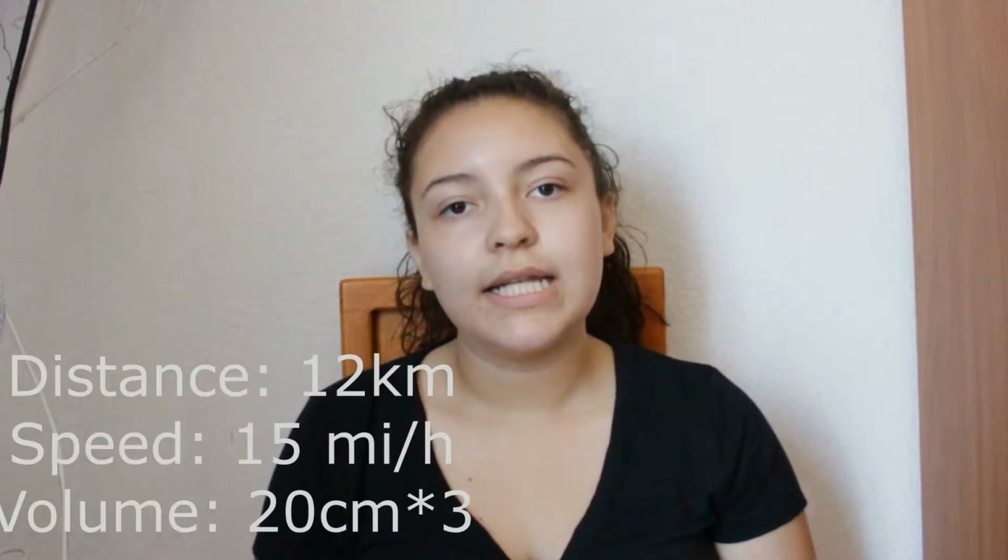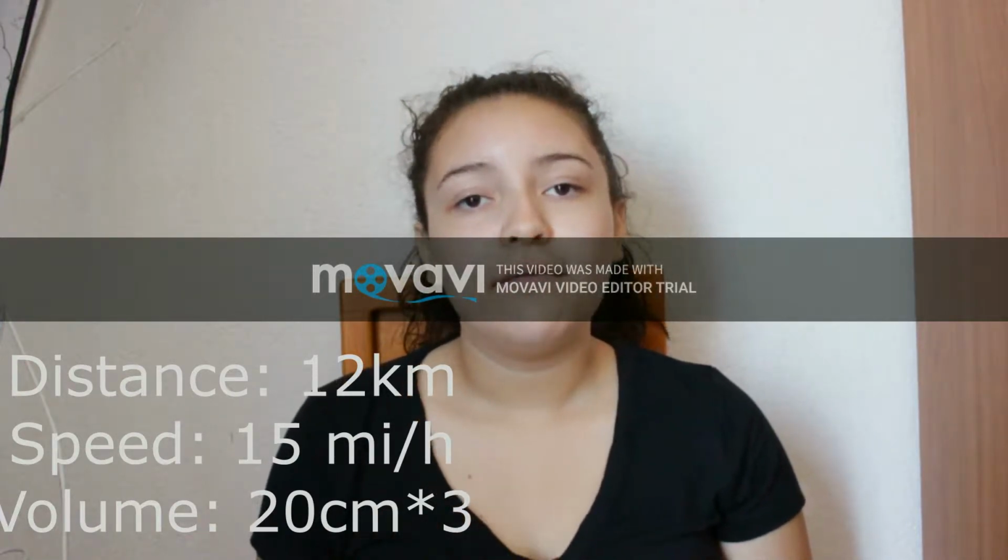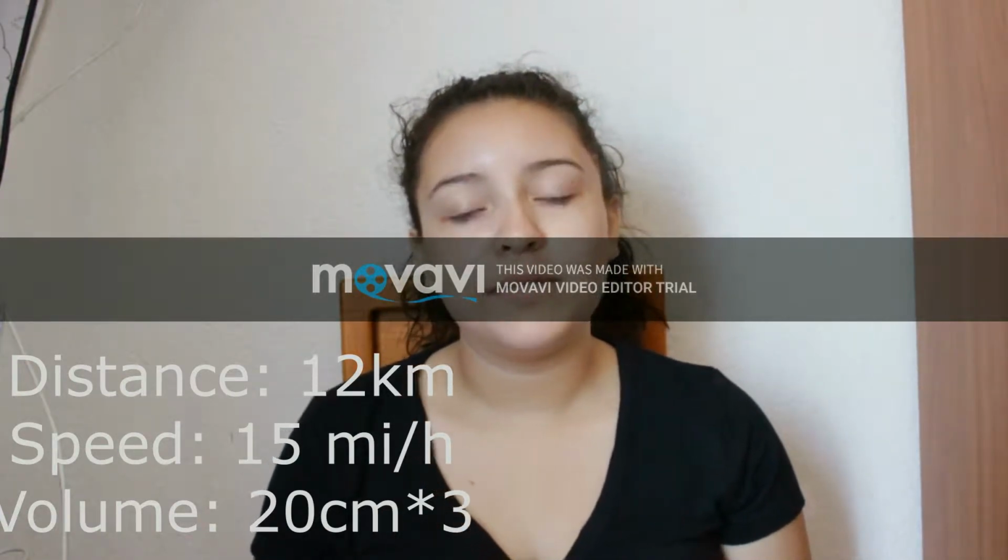Some quantities can be specified only by their magnitude, which is a number, and a unit. These quantities are called scalar quantities. They include distance, which can be 12 kilometers, speed, which can be 15 miles an hour, and volume, which can be 20 cubic centimeters. These quantities can be added and subtracted easily with algebra.